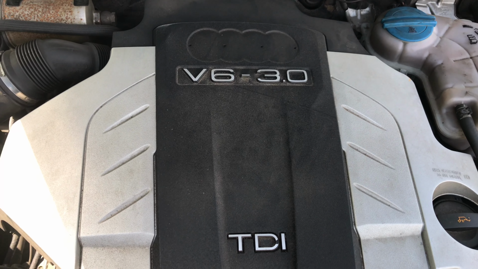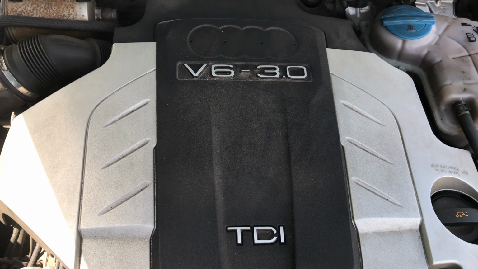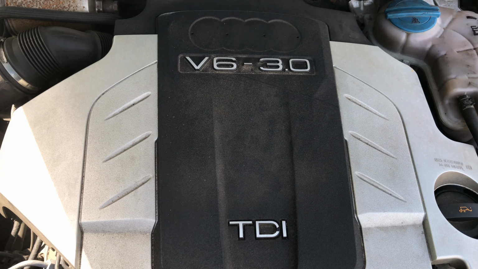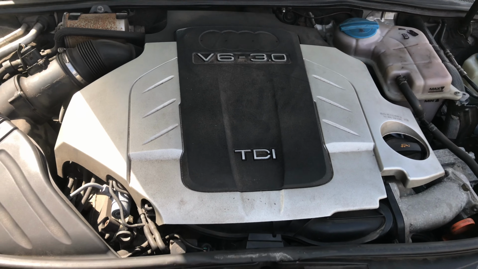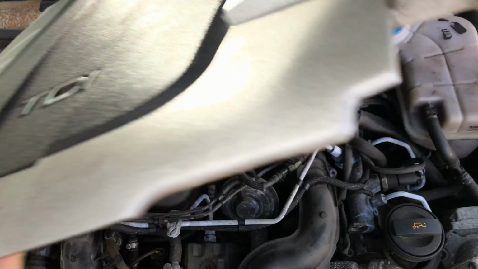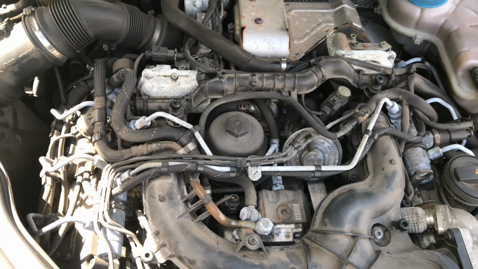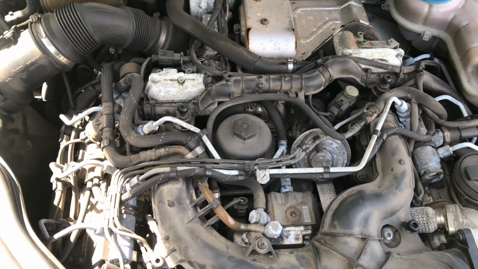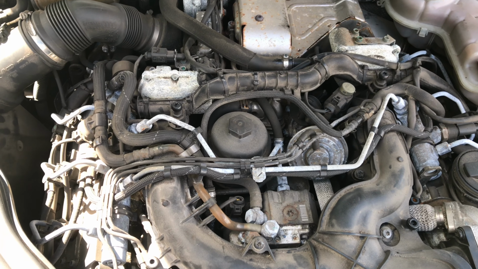Afternoon everyone. So today we're at an Audi. We think it's a Quattro. It's a V6 3 litre TDI and it's a 2004. There's the engine bay there. So the customer's complaint is an intermittent loss of power on acceleration.